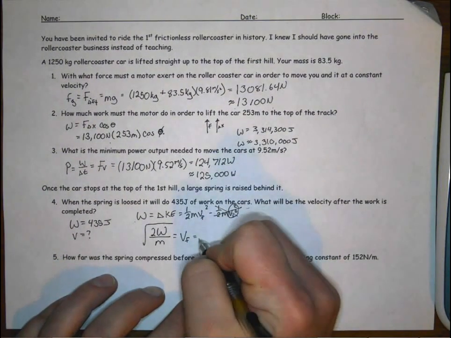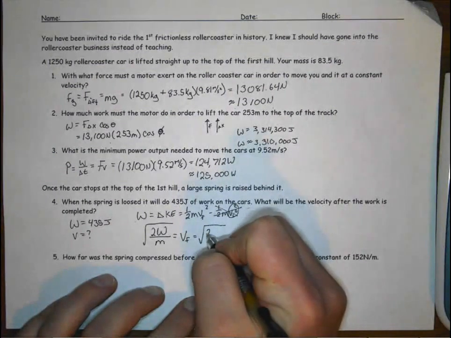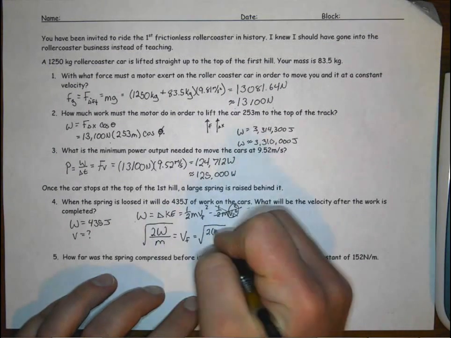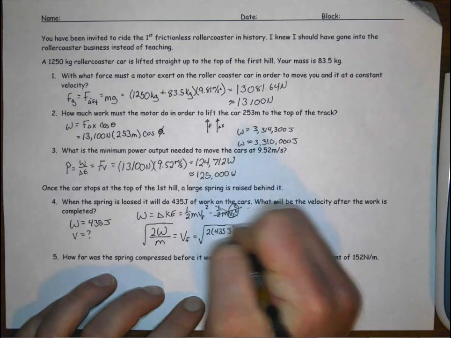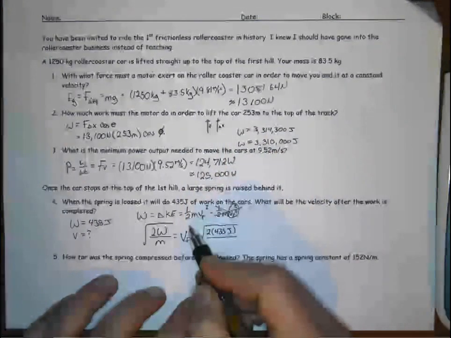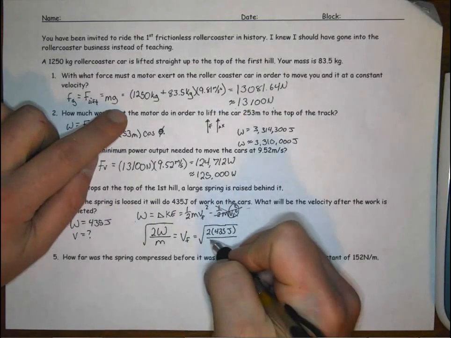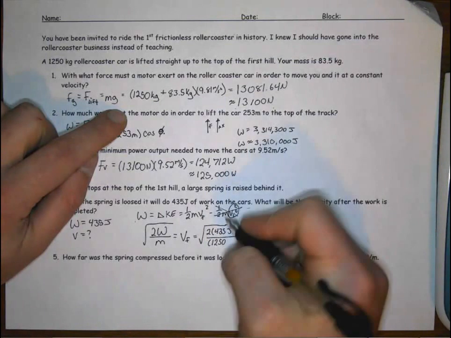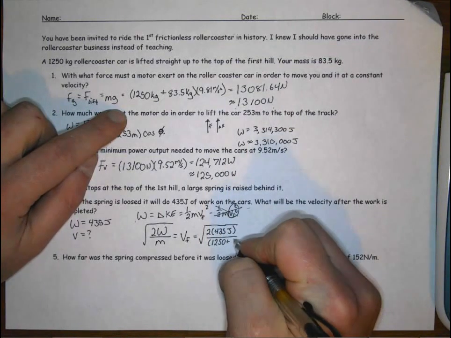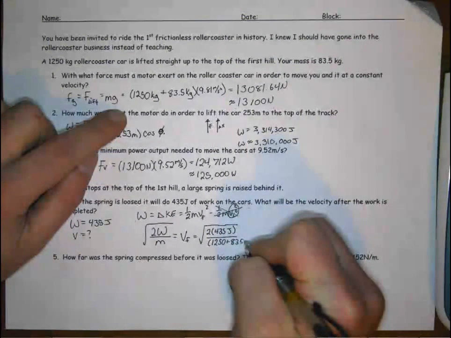Go ahead and fill this in. Square root, 2 times the work is 435 joules, and then divided by the mass. The mass is 1,250 kilograms plus 83.5 kilograms.